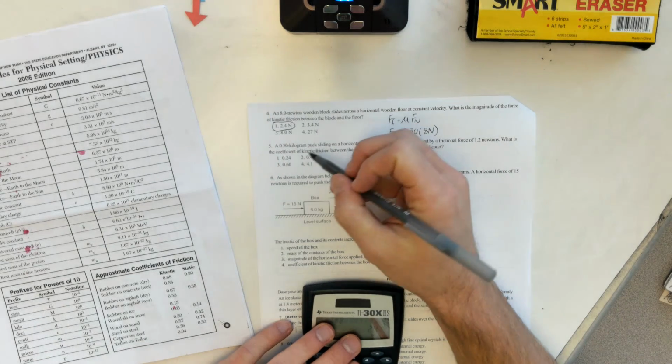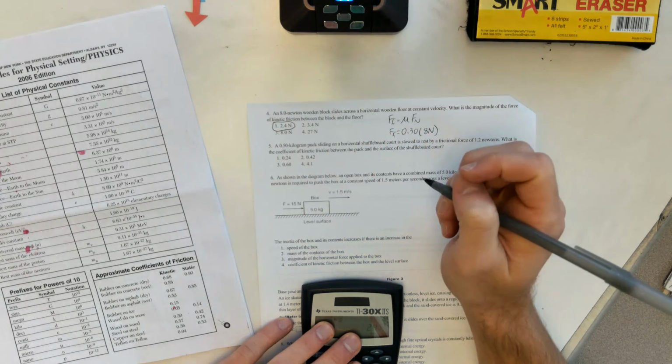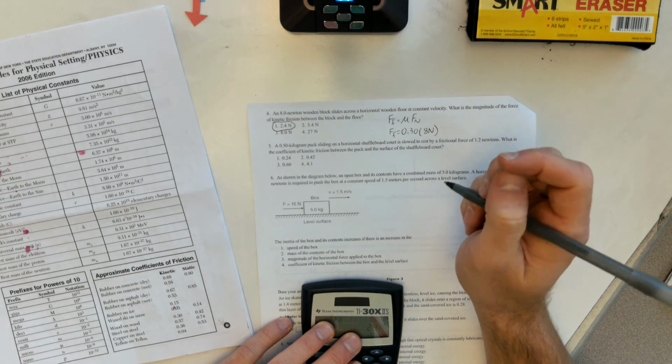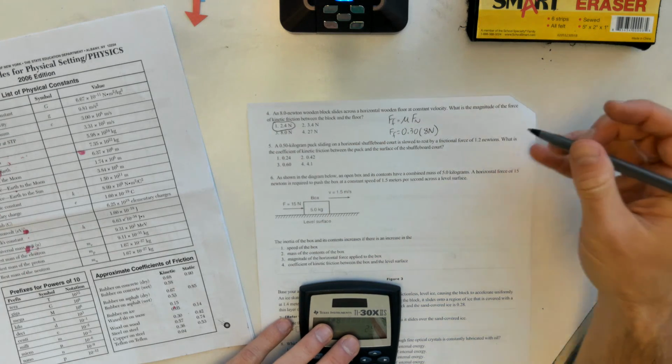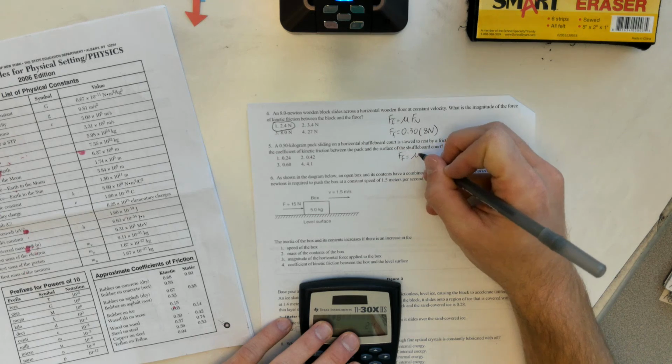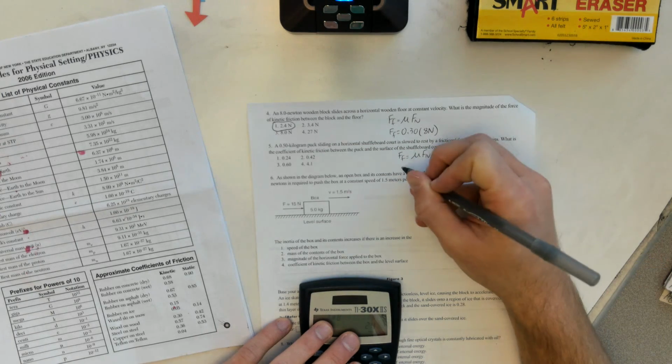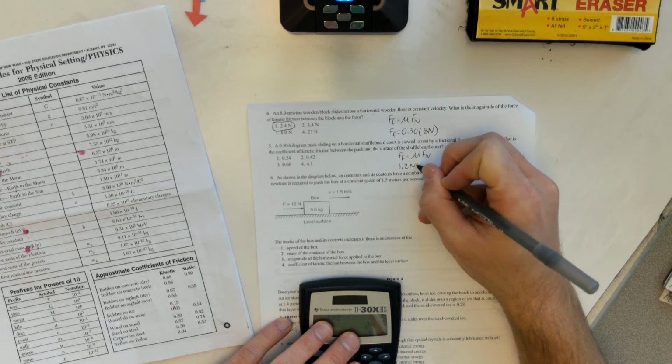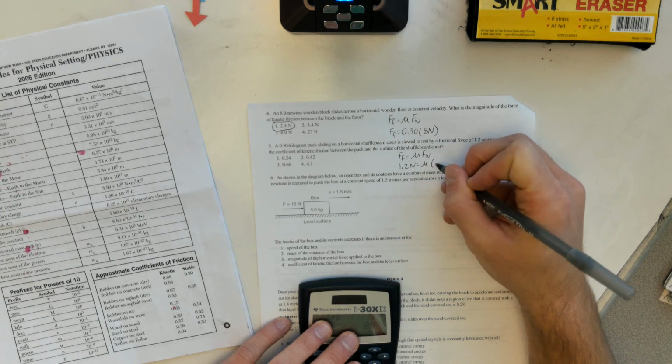Alright, next one. A 0.5 kilogram puck sliding on a shuffleboard court is slowed to rest by a friction force of 1.2 newtons. What is the coefficient? Same equation, mu times the normal force. However, this time we know the friction force. We're looking for mu, and we don't know the normal force.